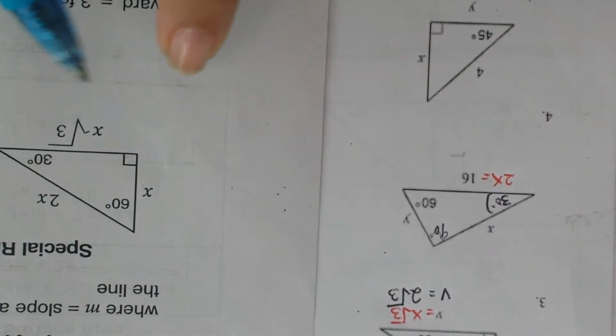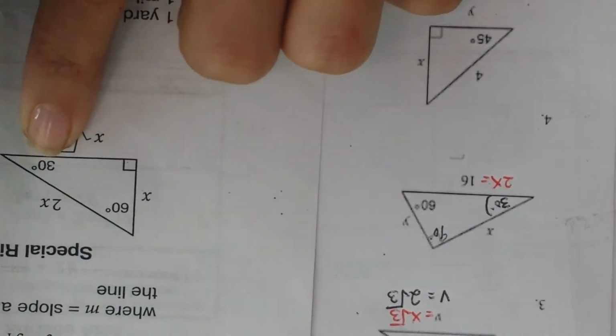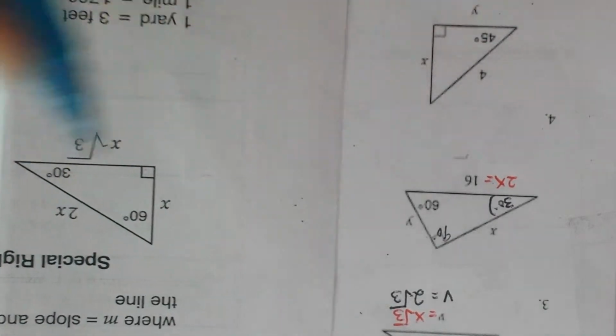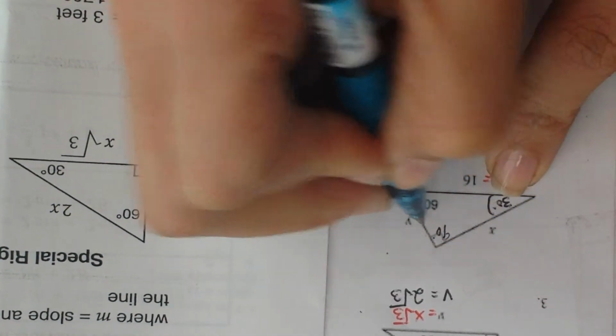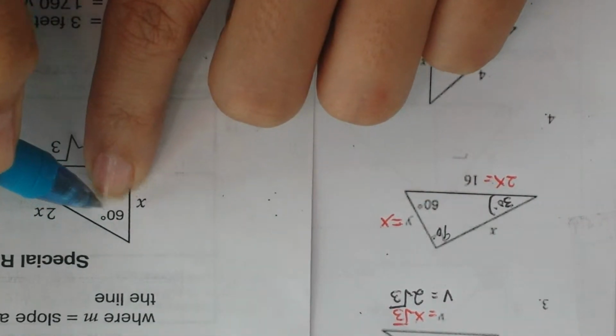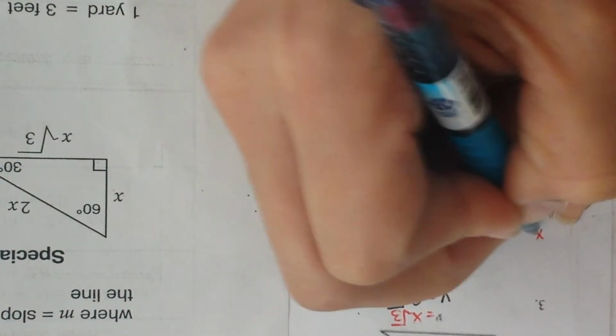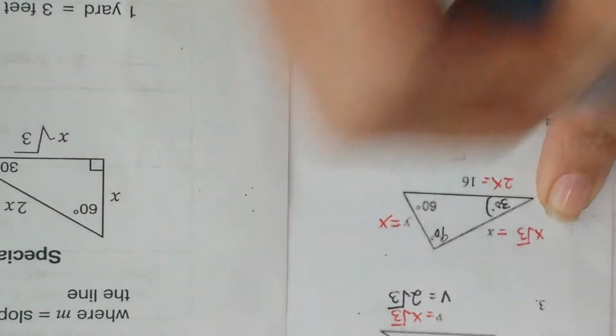Go to my 30 next. It doesn't matter which one you do next as long as you're going across. Across from 30, that's equal to x. And finally, across from 60, that's equal to x radical 3.